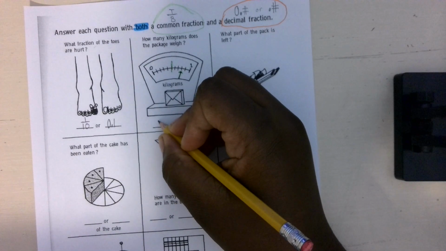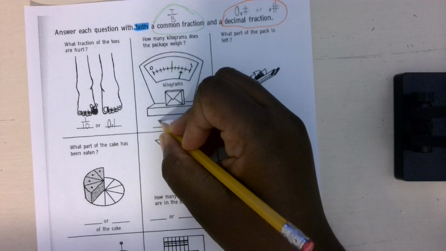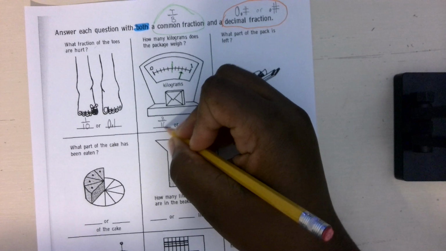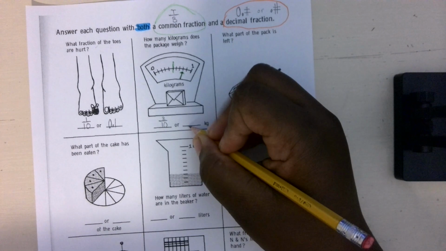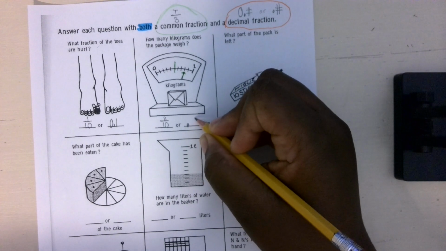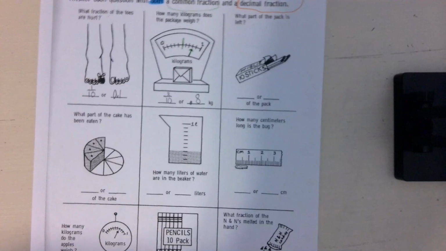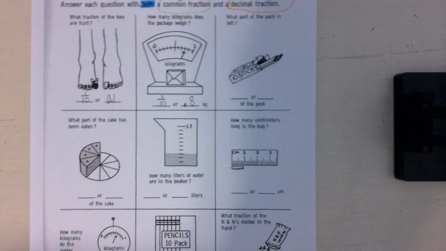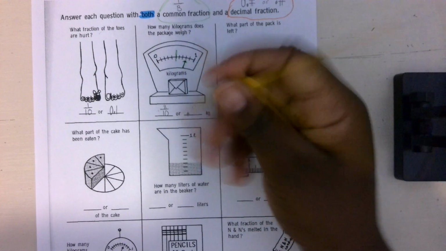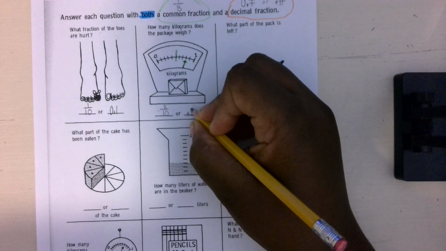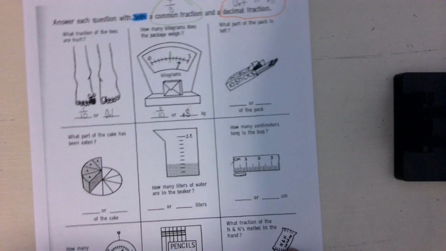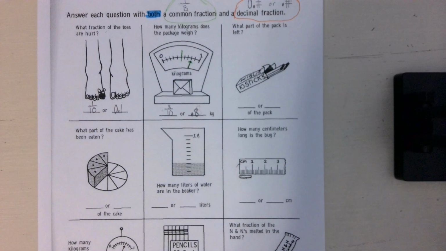I'm going to write it as a common fraction, which means I'm going to use a fraction bar. There are 8/10, or I can write it as a decimal fraction, which means I'm going to have a decimal point, 8. Actually, that's too big of a gap. Your decimal point and your number are close together. That's better.